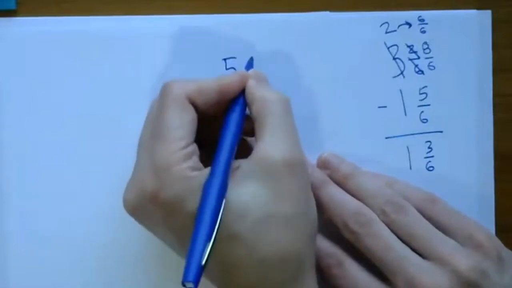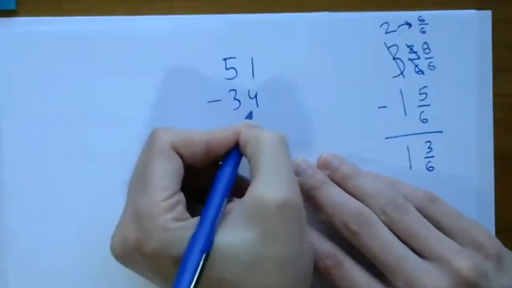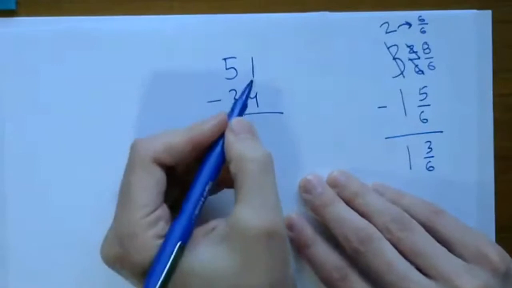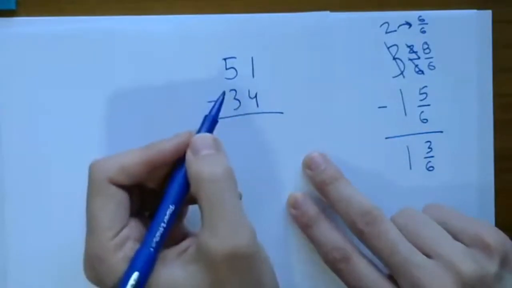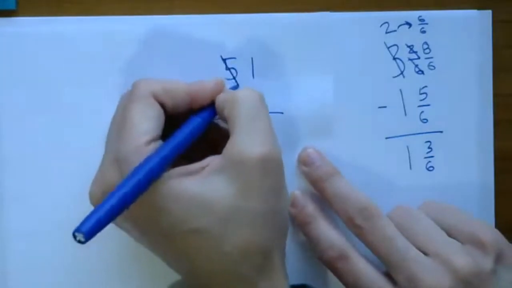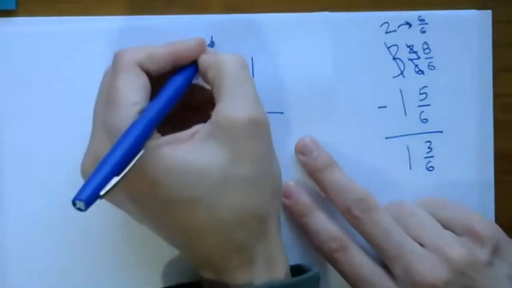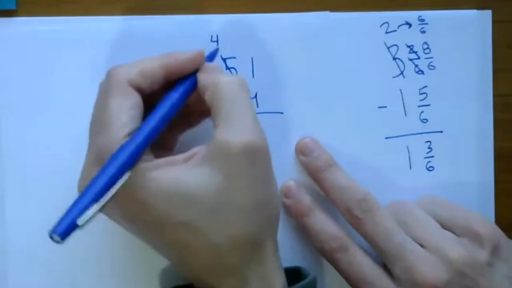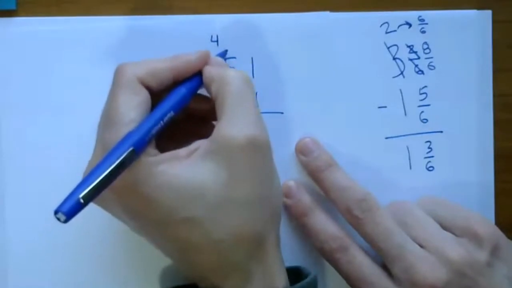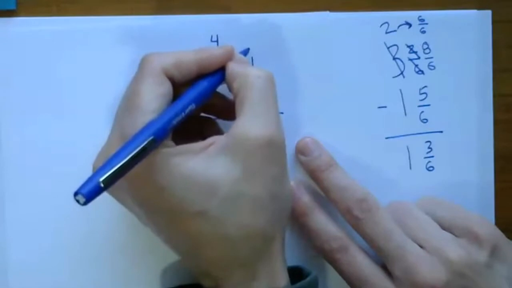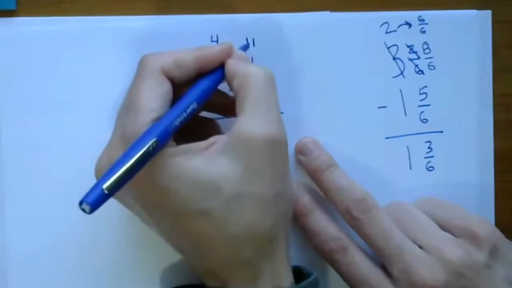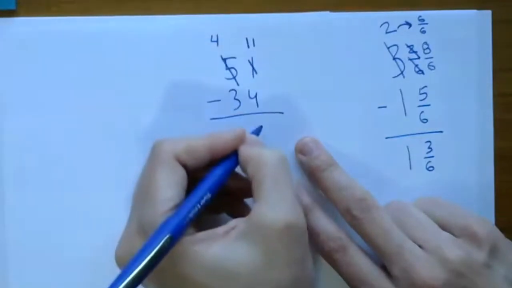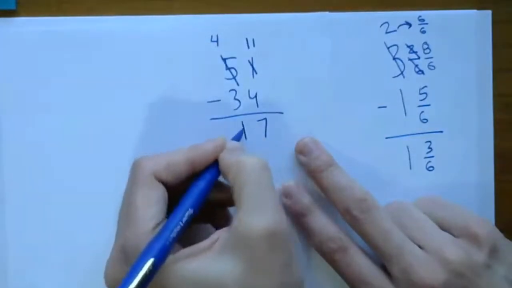Now, if this reminds you of borrowing, that's great. I mean, you've been doing this for a few years now. If you're trying to subtract 34 from 51, you start in the ones place and you try to subtract 4 ones from 1 one. You can't do that. So you have to borrow. In this case, that 5 tens becomes 4 tens. Now, when you're borrowing 10 ones, that's why this 1 becomes 11, because you're adding 10 ones over here, and now you can do your subtraction as usual.